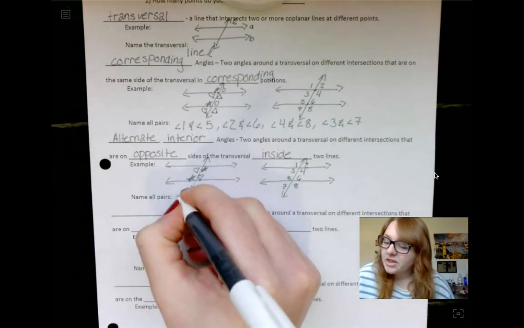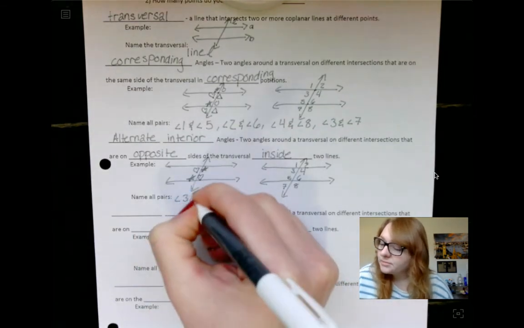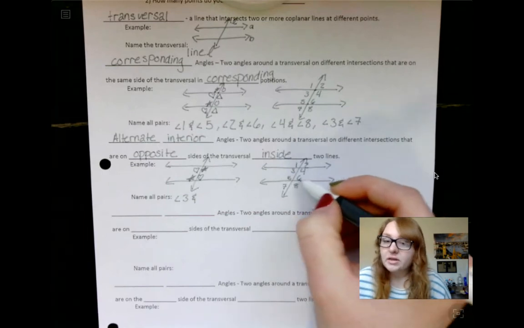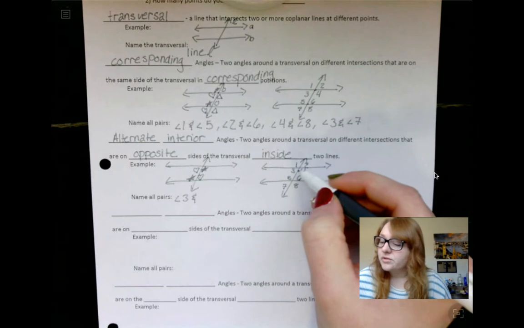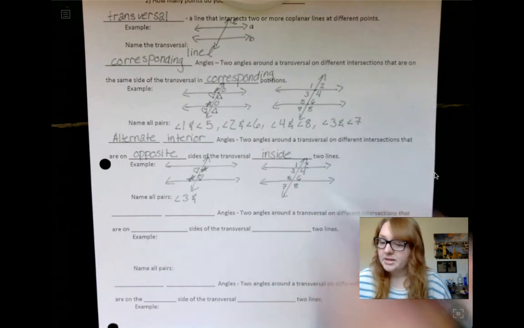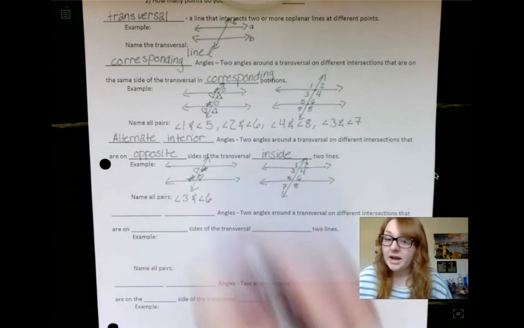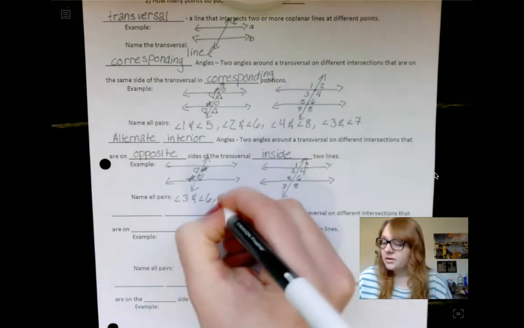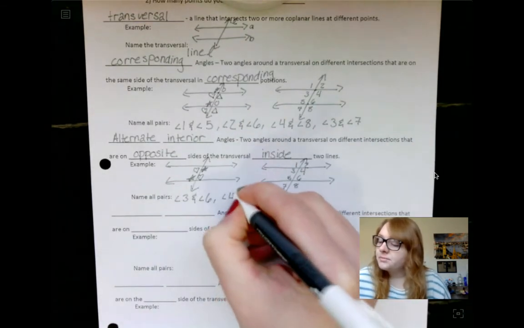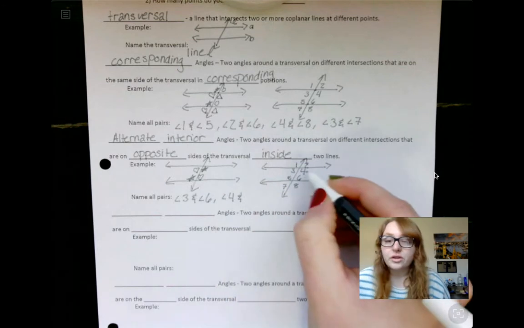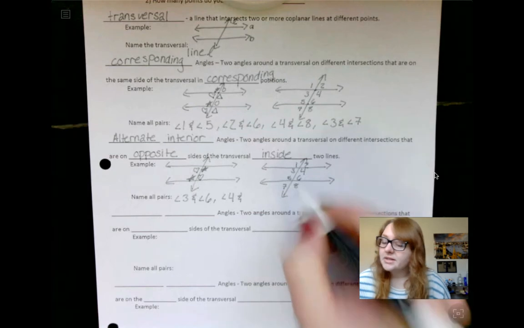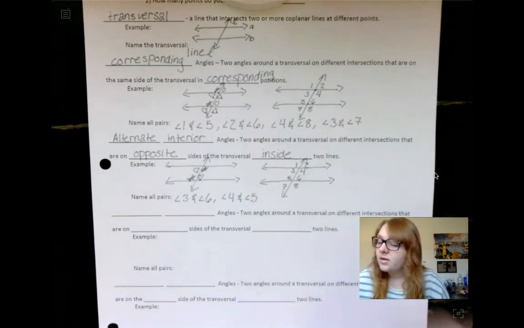Okay, so if we just start with angle 3, okay, so angle 3 is on the inside. We want another angle on the inside that is on the opposite side of the transversal. So 3 is on the left side, so we will look at number 6. So angle 3 and angle 6 are alternate interior angles. And the other pair here is if we look at angle 4, it is on the right side on the interior, and on the left side in the interior is angle 5. Okay?